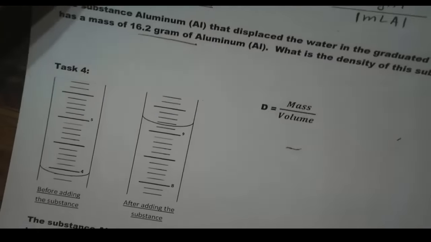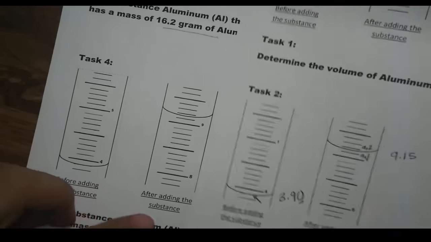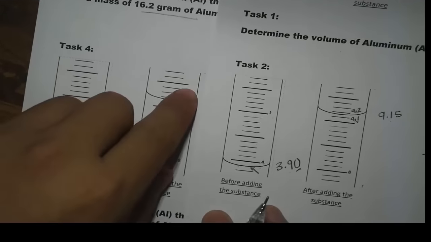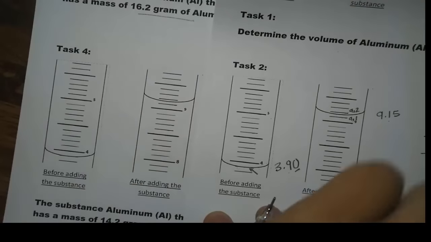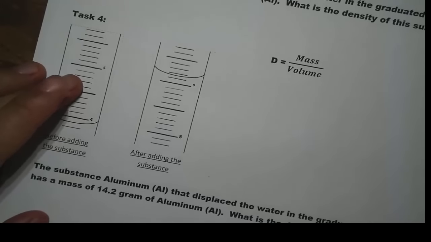Let's try another problem. How about that? In this case, I have the same reading as before. Notice I have the same problem right there. So the volume is determined. Let's go back to the reading. The substance aluminum again that displaces the water in the graduated cylinder has the mass of 14.2 grams of aluminum. What is the density of this substance?